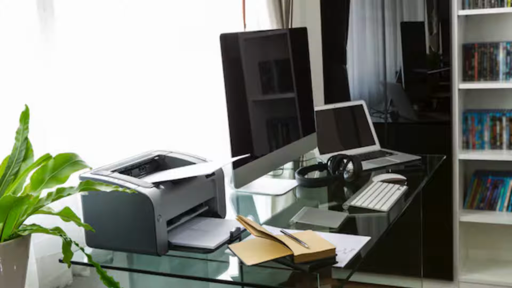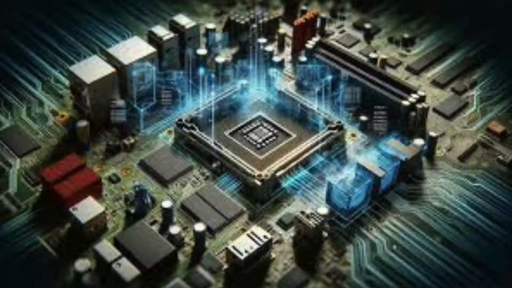Understanding computer architecture isn't just for engineers. It's essential for anyone interested in building systems, optimizing performance, or working in software development. The more you know about how a computer is built, the more power you have to innovate, troubleshoot, and push technology forward.